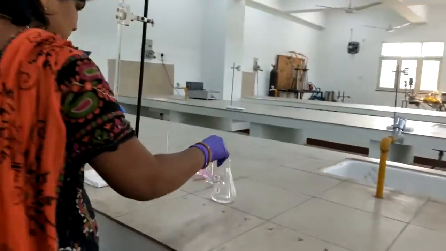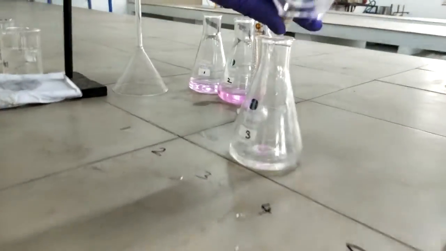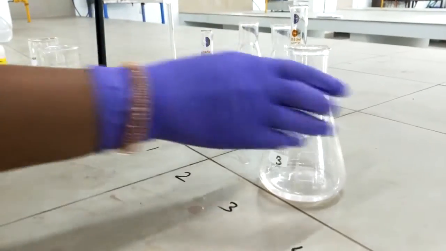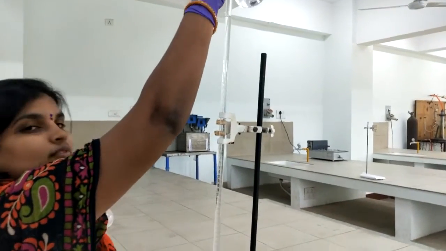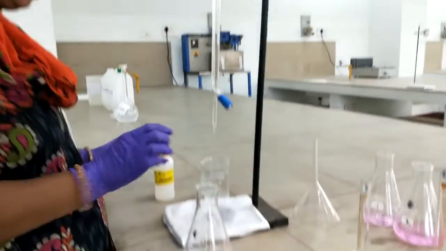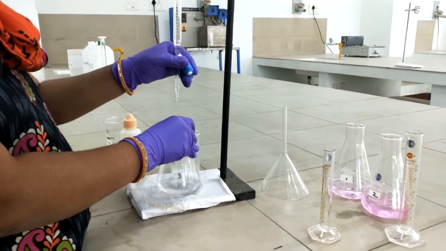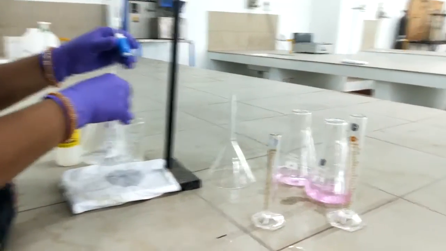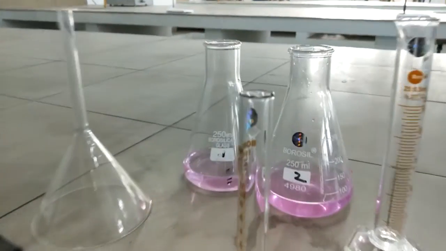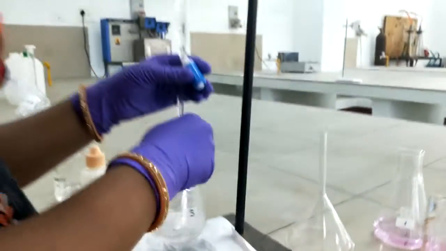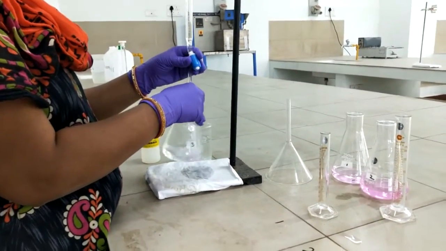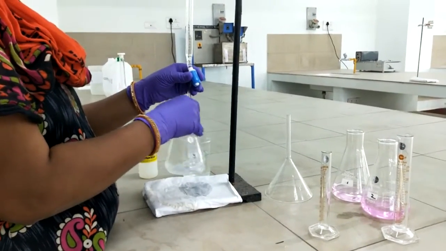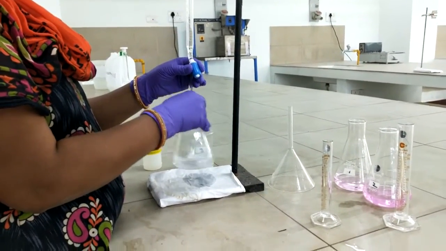Add 10 ml of sample to 20 ml of HCl and 2 drops of phenolphthalein indicator. Titrate it against 0.05 normal NaOH solution. Okay, so we have filled it to the 0 level. Start the titration. So you can see the difference. This time we got the perfect endpoint. That's what with practice we'll be able to get the exact endpoint.